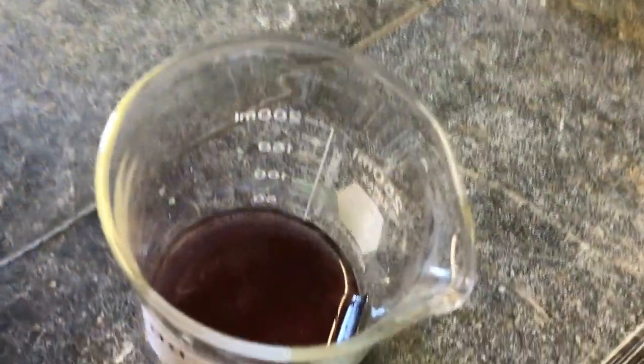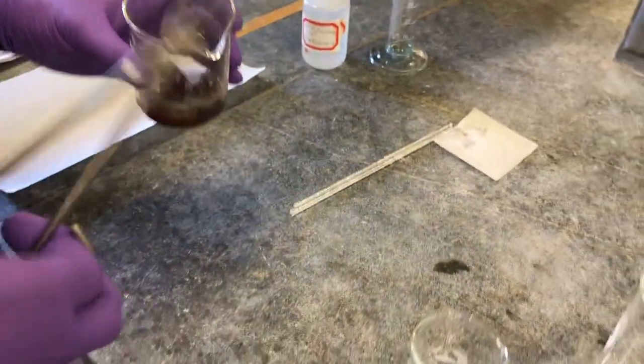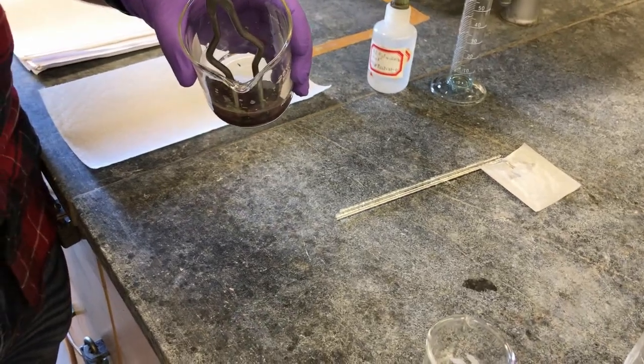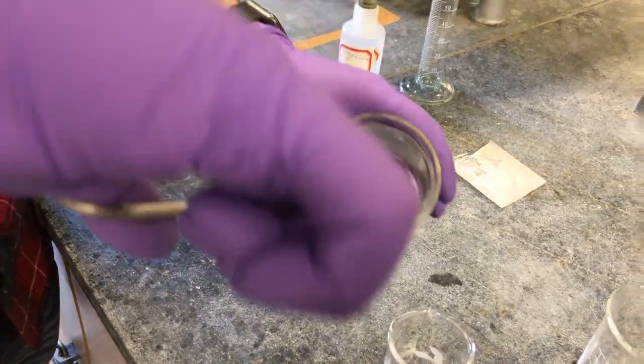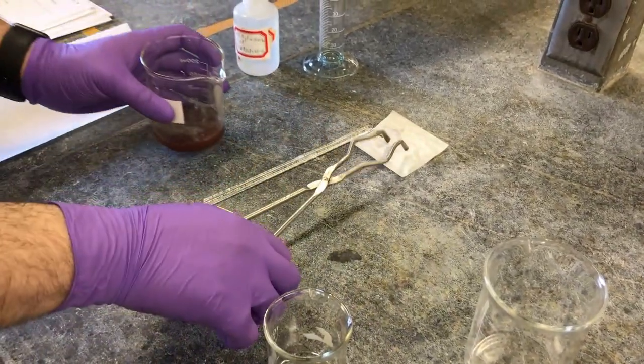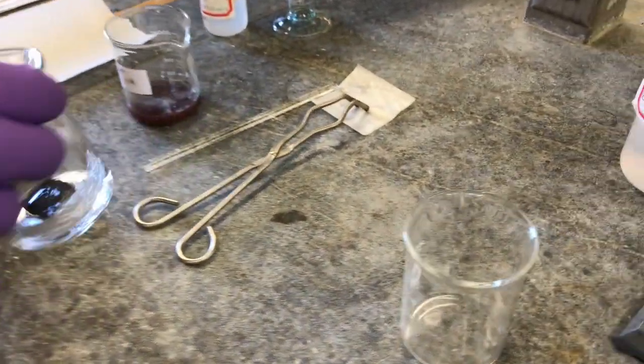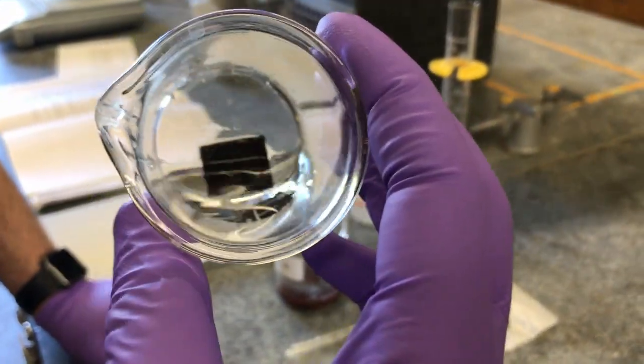So what we're going to do is remove the zinc. And actually, we're going to put the zinc in this beaker of just distilled water to wash off any excess copper pieces. So notice that there's maybe some small chunks there at the bottom.